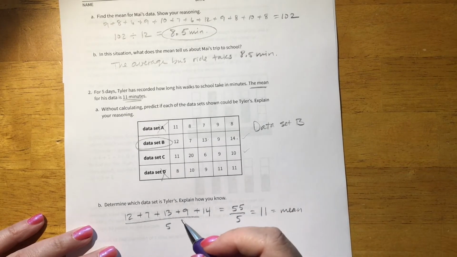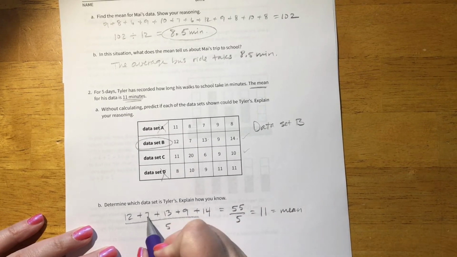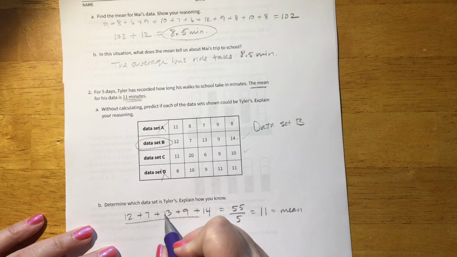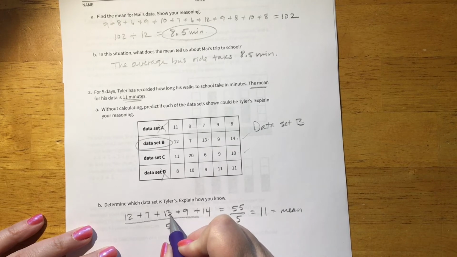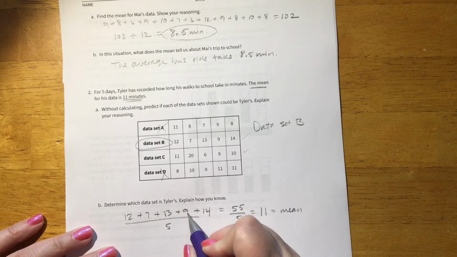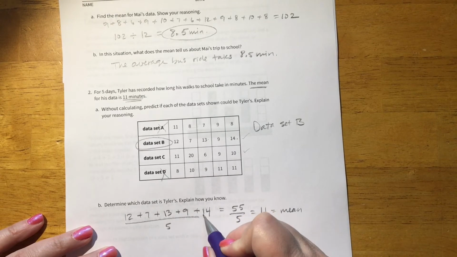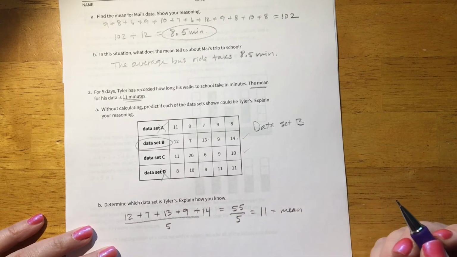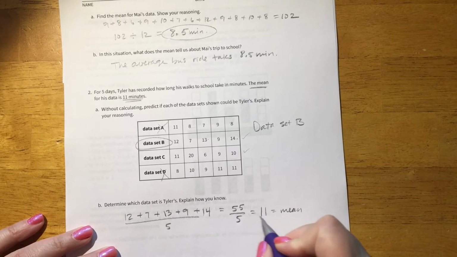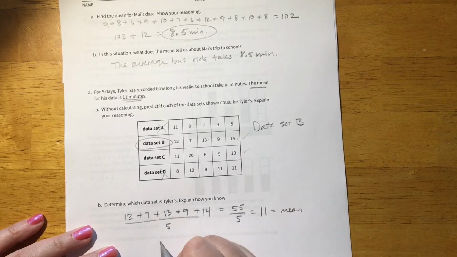So let's just double check my math here. 12 plus 7 is 19. 29 plus 3 is 32. This would be 41. 51 plus 4 is 55. So 55 divided by 5 is 11. So data set B is the correct answer.